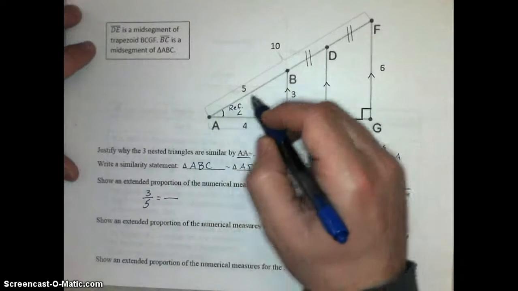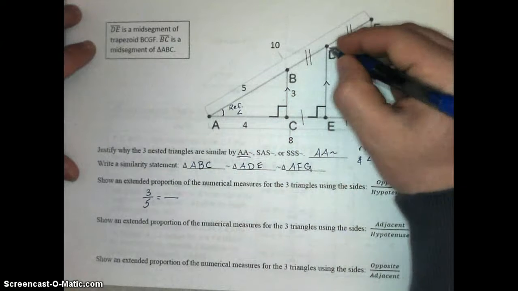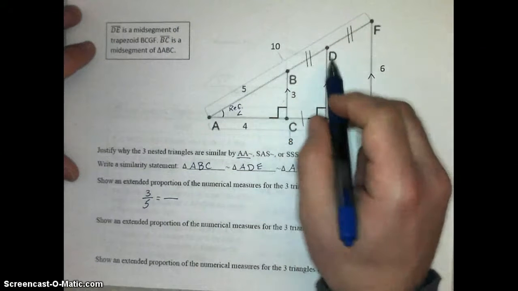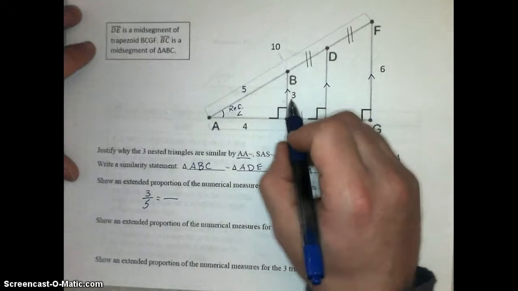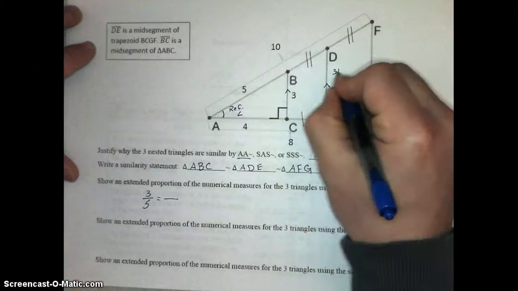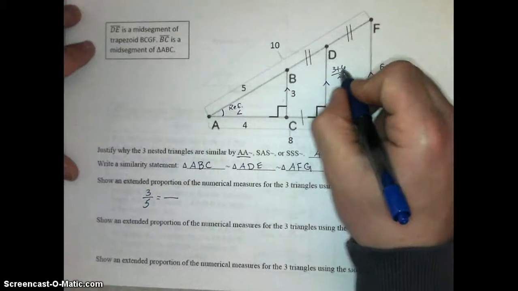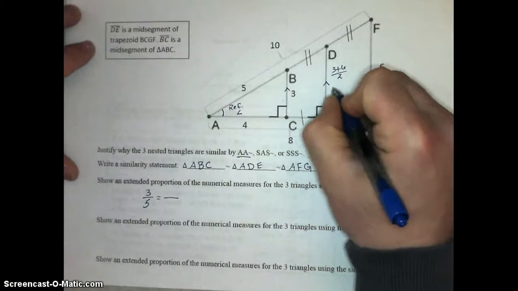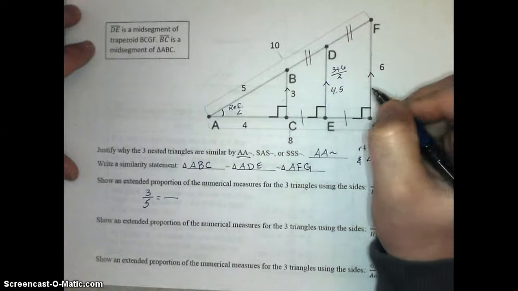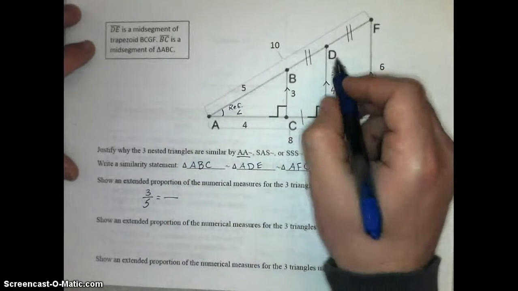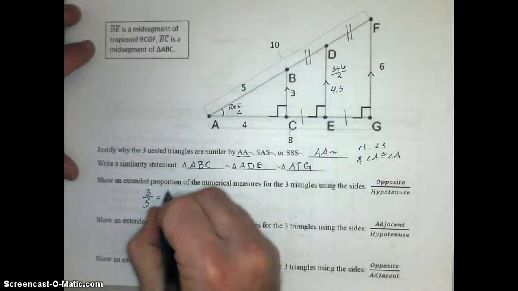Well, I need to find the length of DE, this segment. Now remember, mid-segments are the average of the two bases. So I just need to add 3 plus 6 and divide by 2. So that's what DE will equal. 3 plus 6 is 9. 9 divided by 2 is 4.5. So the opposite leg of ADE, of angle A anyway, is 4.5 in length.